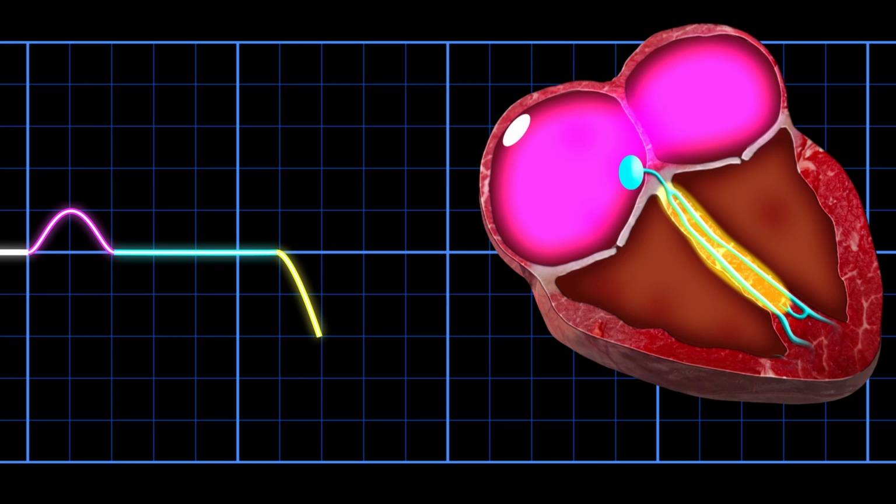Here's a question for you. In this EKG tracing, the PR interval is longer than expected. What part of the heart do you think is involved?